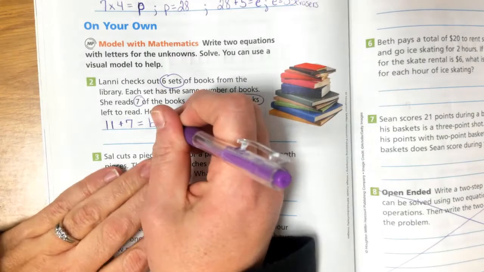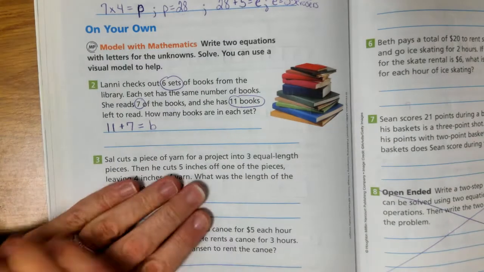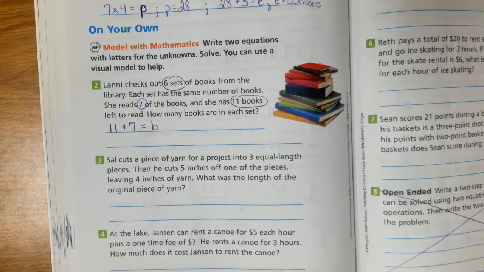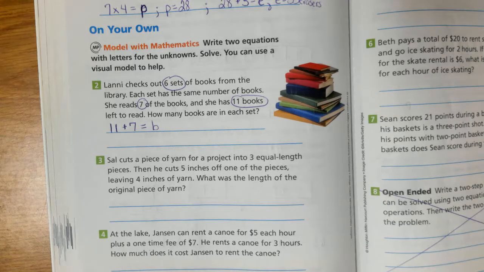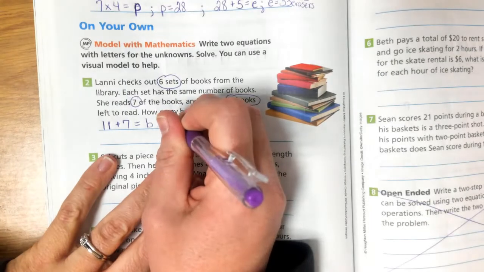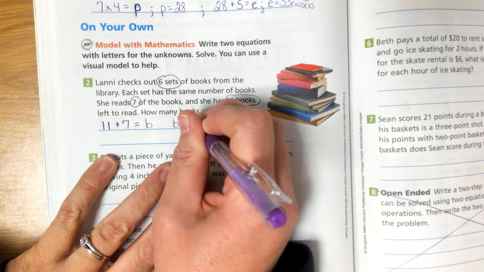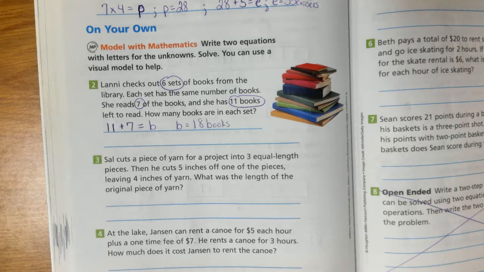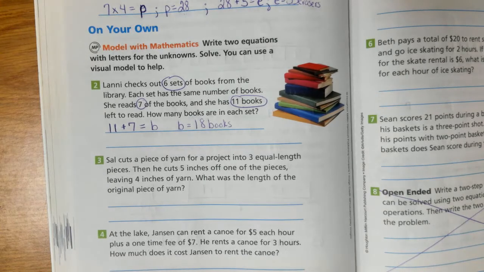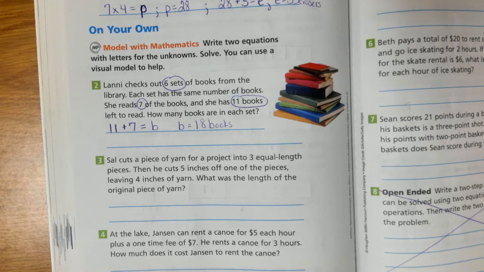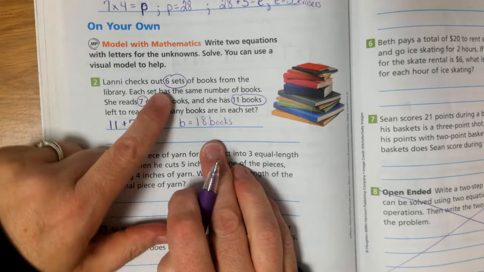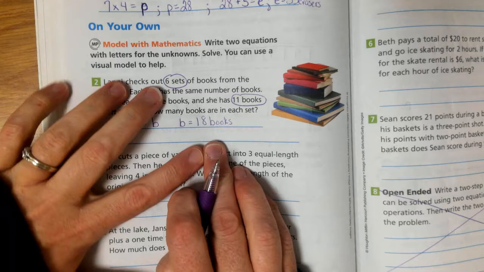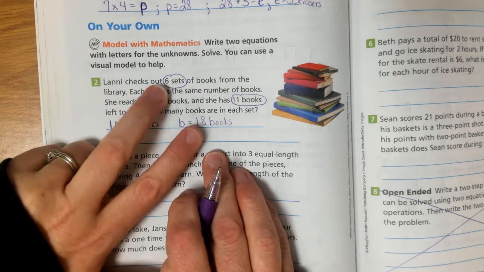So this is going to tell me how many books she has total. So 11 plus 7, and we're going to assign a letter B, right? We're going to give it a letter. So 11 plus 7 is 18. So B equals 18 books. Now that's how many total books she checked out of the library. But they're in sets. So she had 18 total books, but they're in 6 sets.